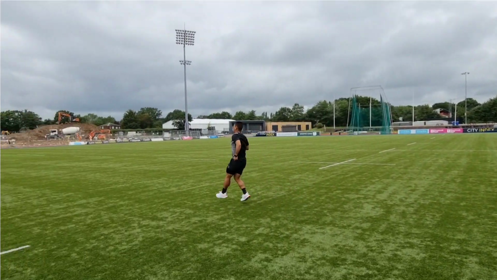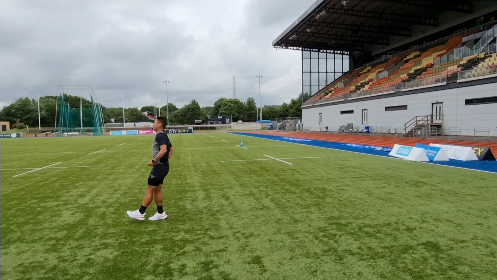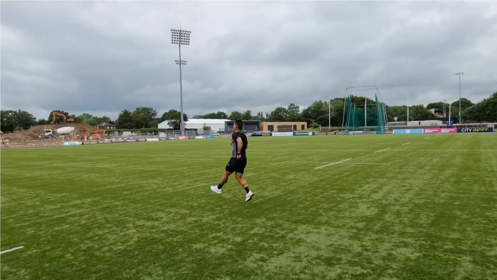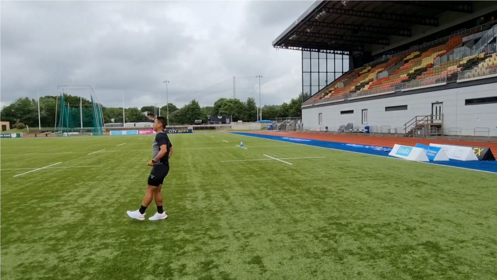So always gradually build up the intensity. This is straight leg bounding and is a great way to appreciate just how much energy can be stored in the tendons and how little, relatively speaking, it taxes our metabolic fuel stores.